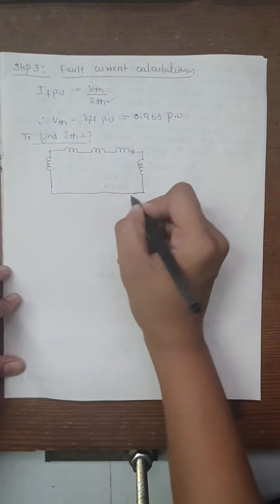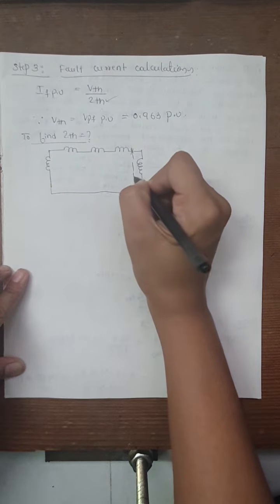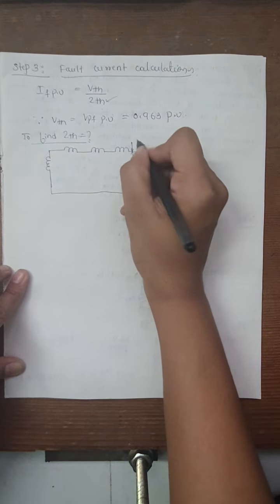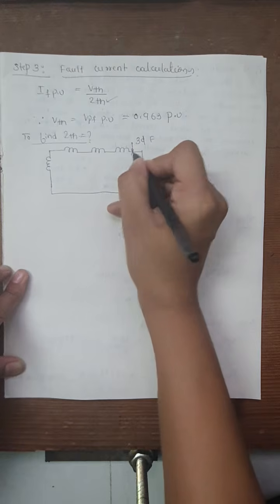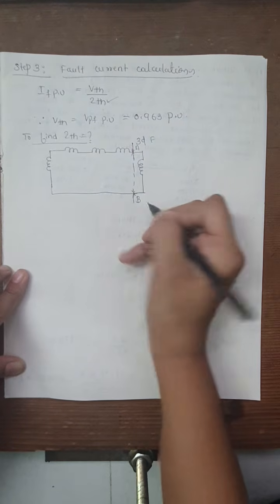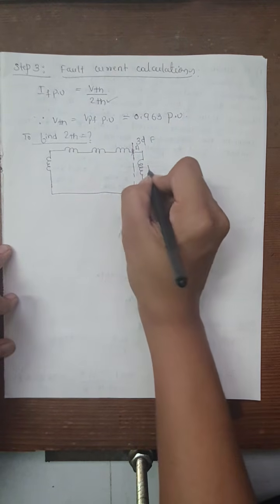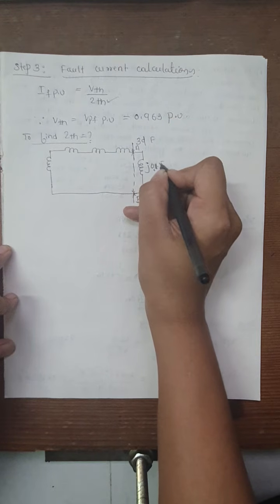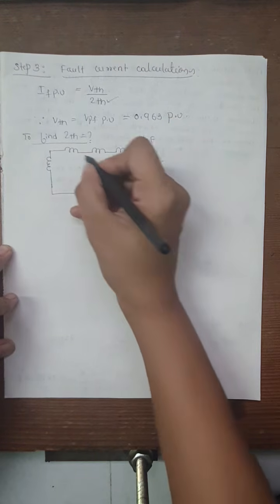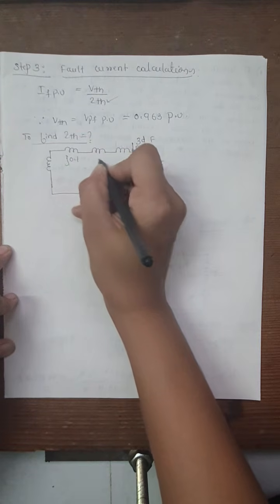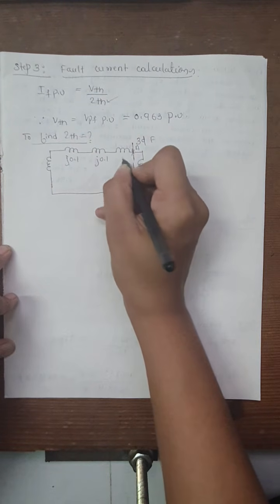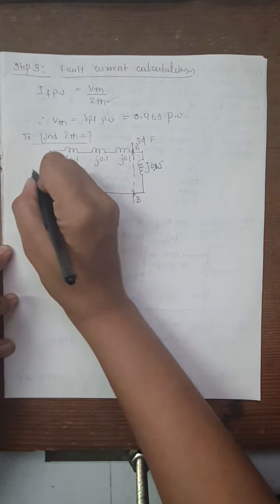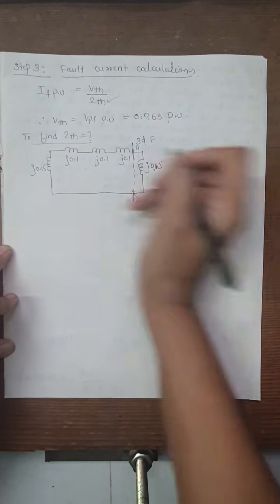And here you have to indicate properly, this is the point where the 3-phase fault occurs. So you can mention these 2 points as A, B. The reactance is J0.15, J0.15, and this is J0.1, J0.1, J0.1, this is J0.15.